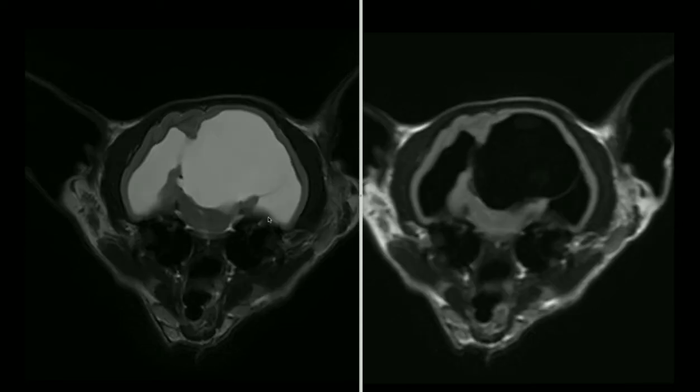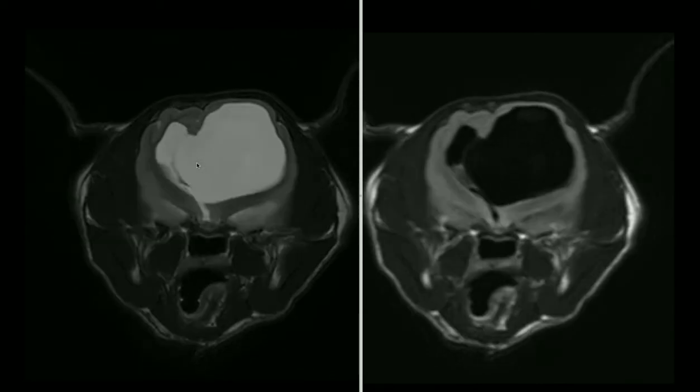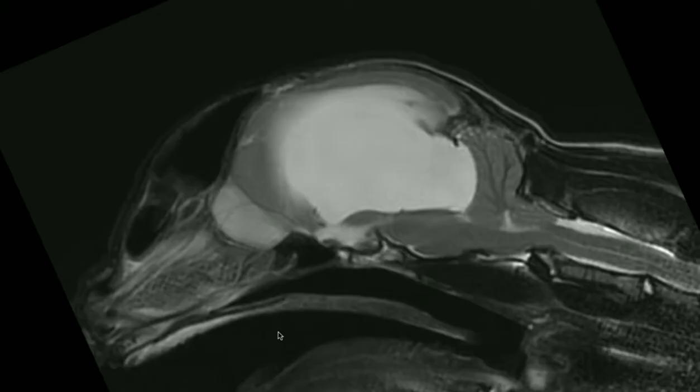So in this particular case, we see primarily dilation of the lateral ventricles. As we go caudally though, it appears that we have also extension of the CSF space caudally under the osseous tentorium. So if we have a look at the sagittal T2 weighted image, we can see that the dilation of the ventricles is primarily or almost entirely confined to the lateral ventricles. So we have sparing here of the third ventricle, which ventrally here looks relatively normal.